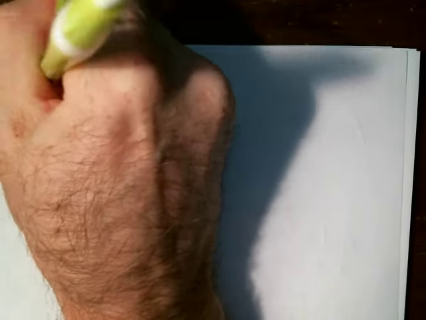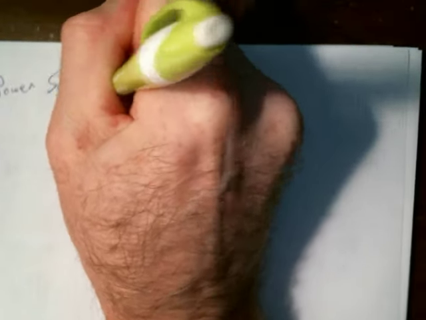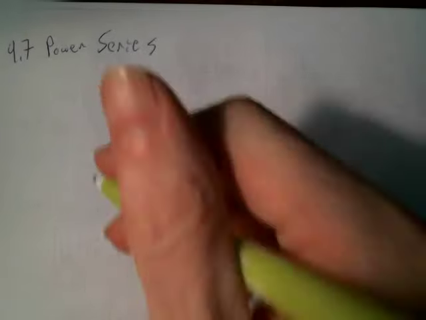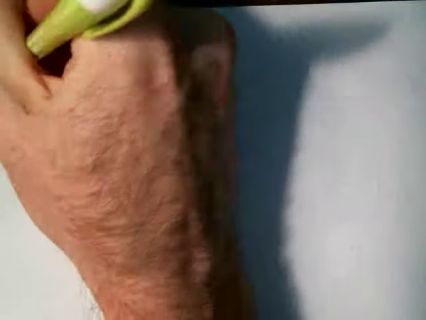This is now 9.7. Working with power series in general here. Before we worked with polynomials, and now we're working with these basically infinitely long polynomials, which we call power series. So what do they look like?